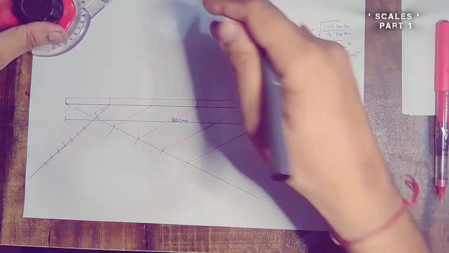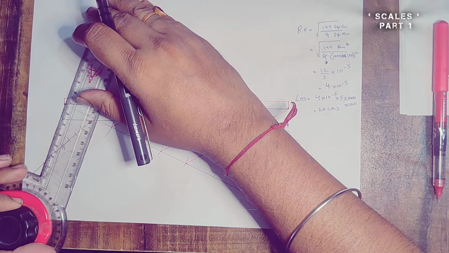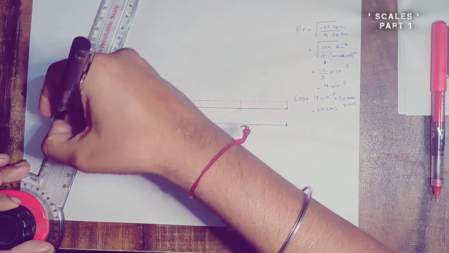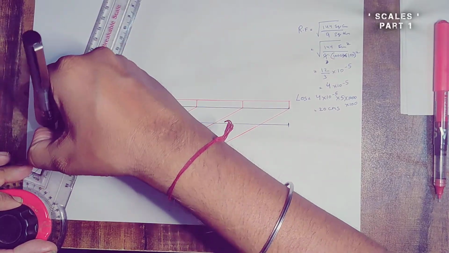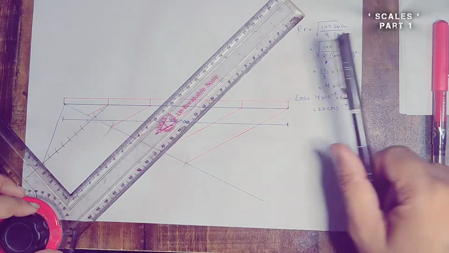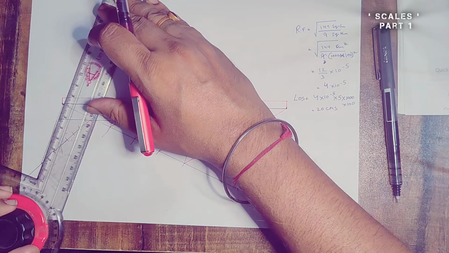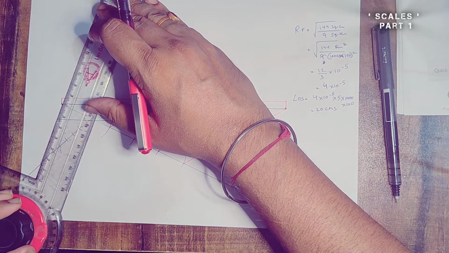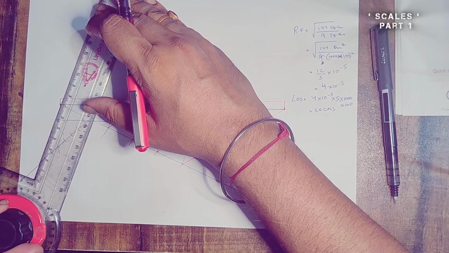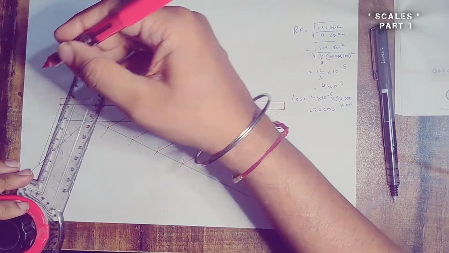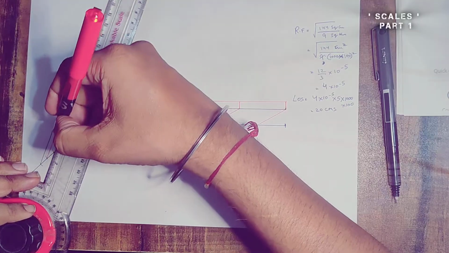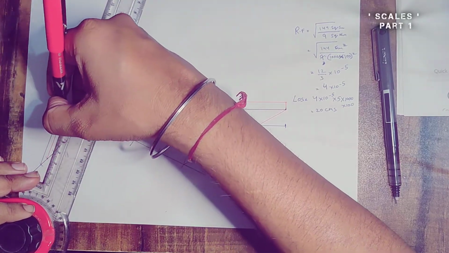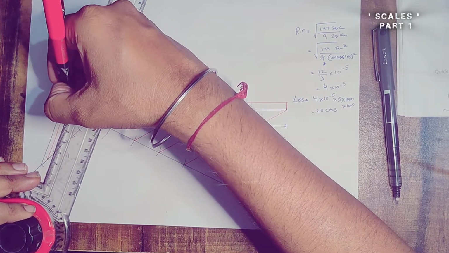Now you should join the last point of this arc with this as earlier. Make your scale parallel to this line, and then you have to draw the parallel lines as in the previous questions.